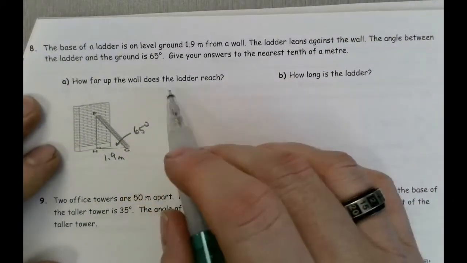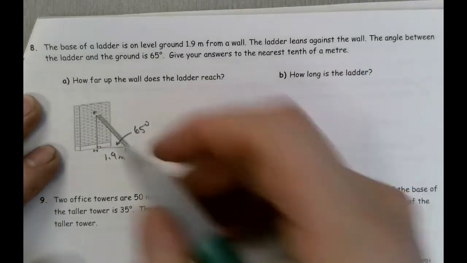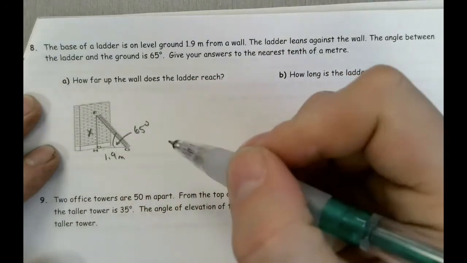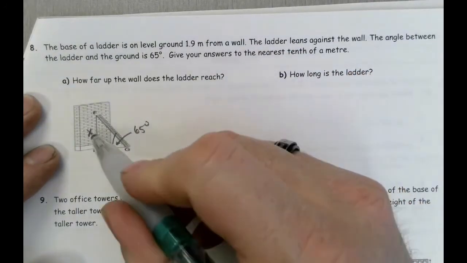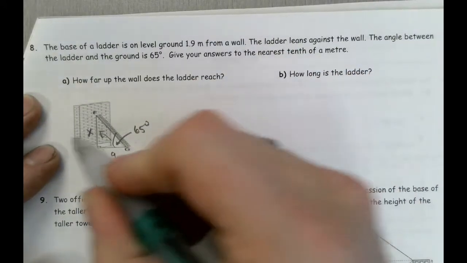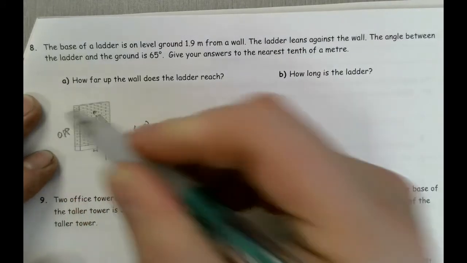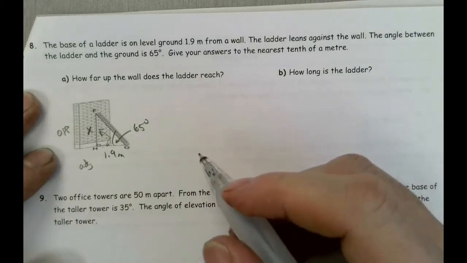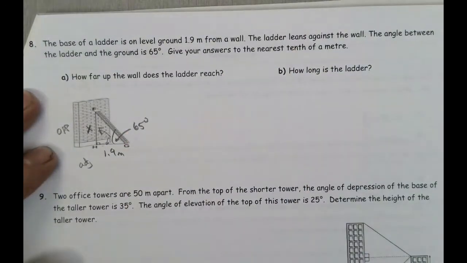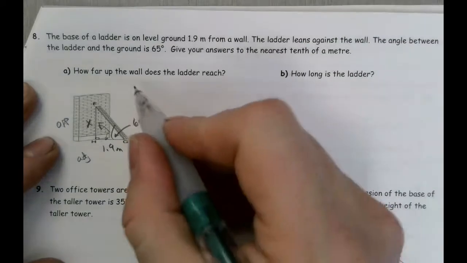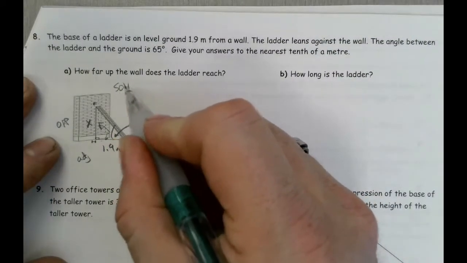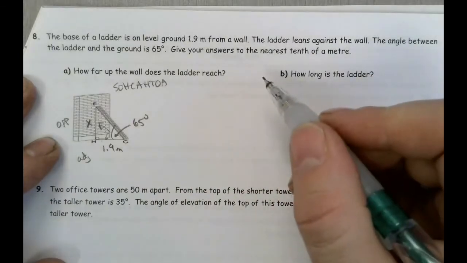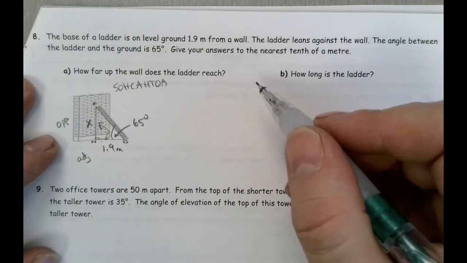Okay, so how far up the wall does the ladder reach? So I'm looking for this distance right here. Let's call that x. So here's my angle. The side that I want is opposite the angle, and the side that I'm given is adjacent to the angle. So at this point, you're probably getting used to what I'm doing here. I'm setting up my little SOHCAHTOA, and you've probably noticed that a lot of these things are coming up as tangent.